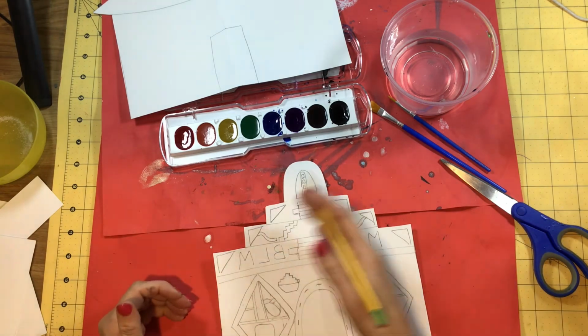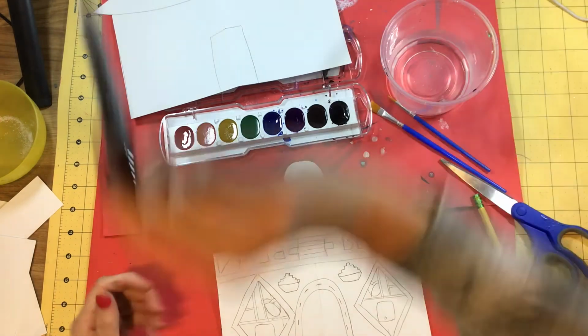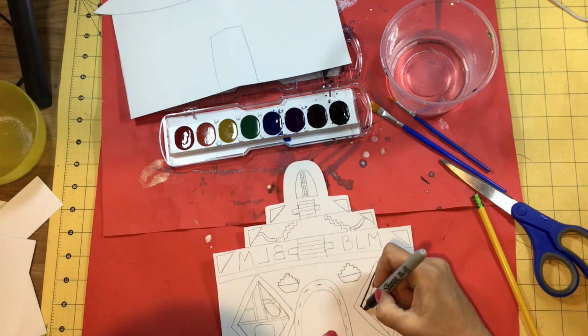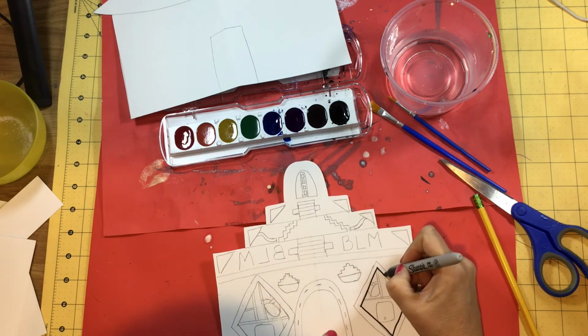All right, so we're going to fill all this out. Once you are done, you're gonna move into Sharpie Land and you're gonna outline everything. Don't do any outlining until you've decided for sure you love all your designs.